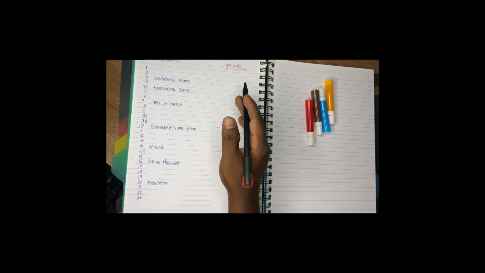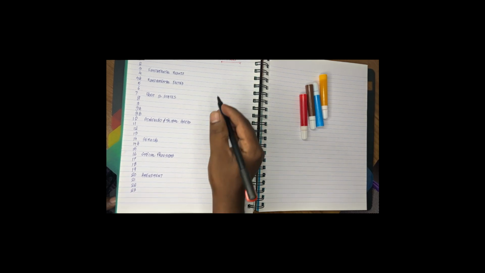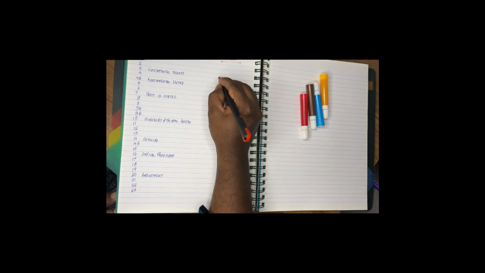Now we are going to write the article numbers corresponding to these seven parts. Fundamental rights will start from the 12th article and end at the 35th article. So fundamental rights: 12 to 35.